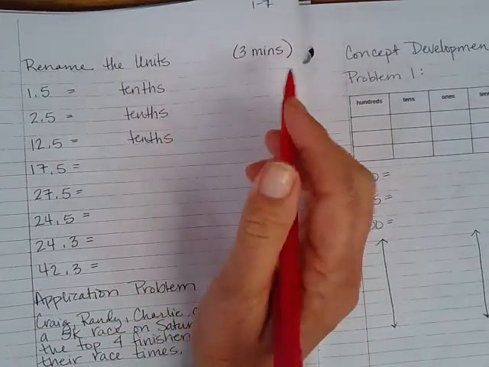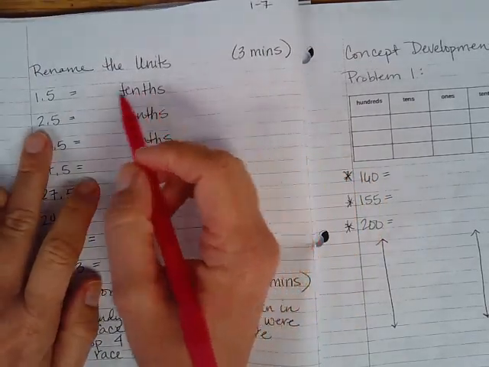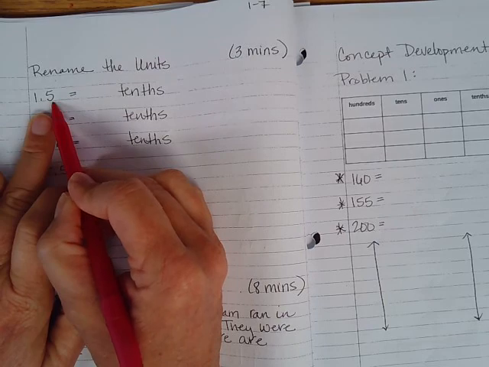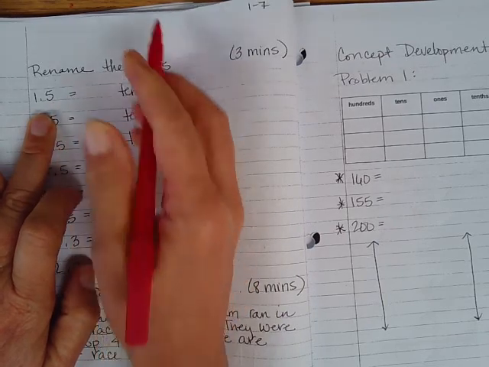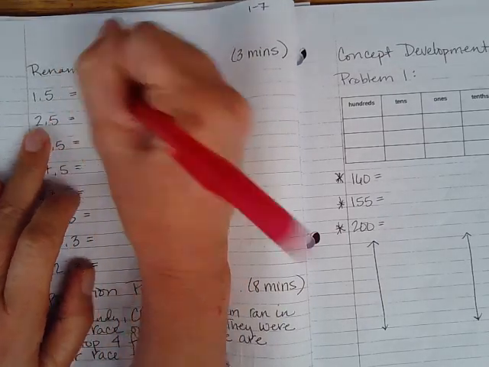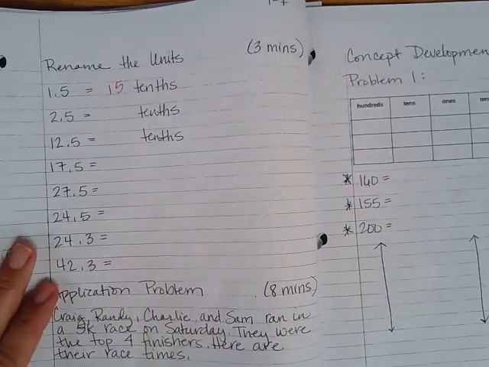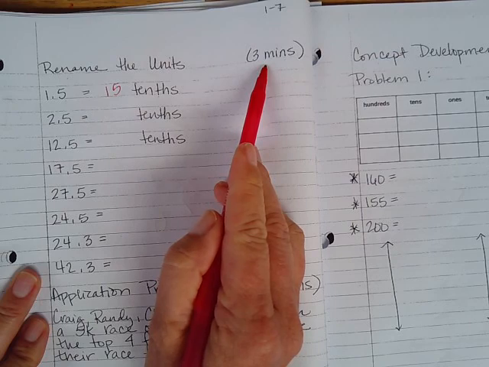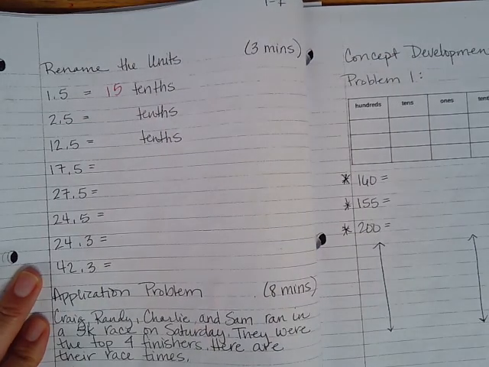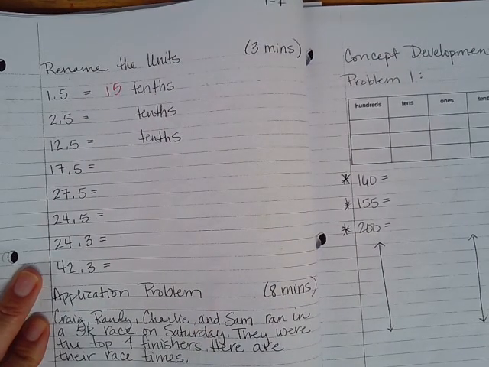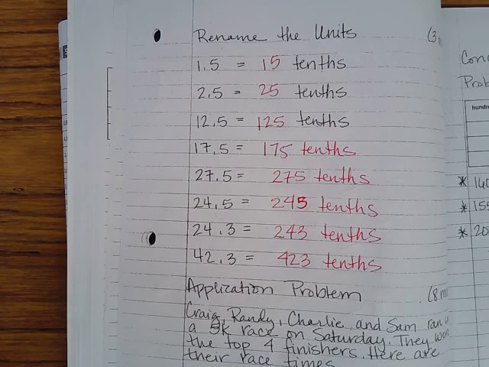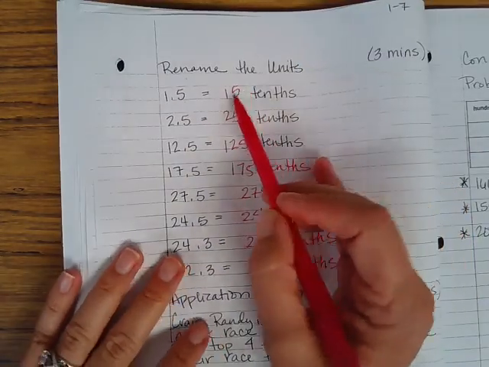Moving next to rename the units. When I say rename the units, I mean if this is 1 and 5 tenths, how many tenths is that really? Well, it's really 15 tenths. So go ahead, I want you to try to write these out. I'm going to give you a minute and a half, do this independently, and then come back and check with me. Ready, go. So let's go ahead and review. 15 tenths.